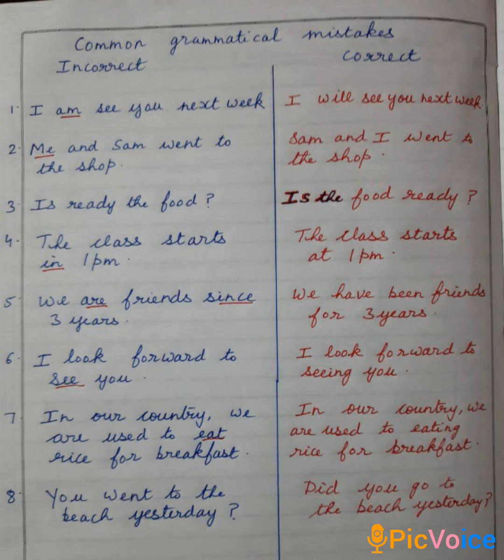Second sentence, "Me and Sam went to the shop." So here in "me and Sam," me is used as a pronoun. So the correction is "Sam and I went to the shop." So we are using I as a pronoun because this pronoun is working as a doer of the action. Because Sam and I went to the shop.